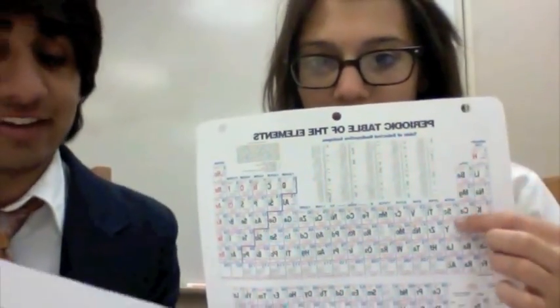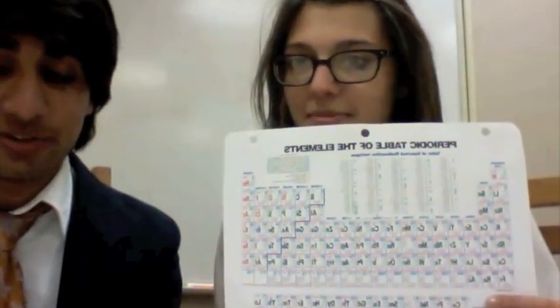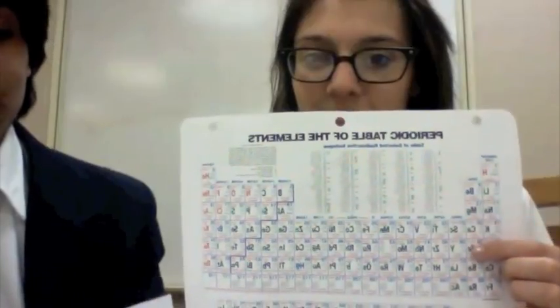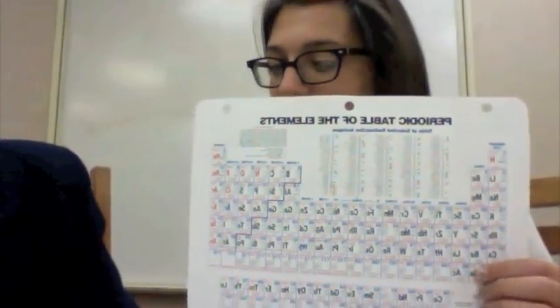Found in group 2A are the alkaline earth metals. These elements have a +2 oxidation number and charge, and 2 valence electrons. They are extremely reactive, never found alone in nature. These elements are beryllium, magnesium, calcium, strontium, barium, and radium.